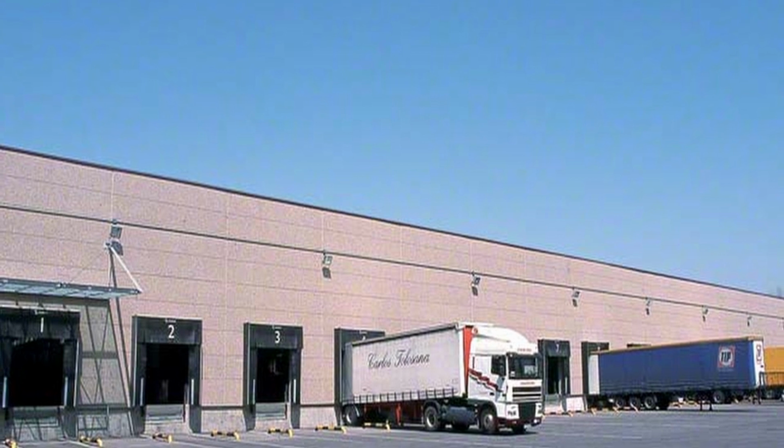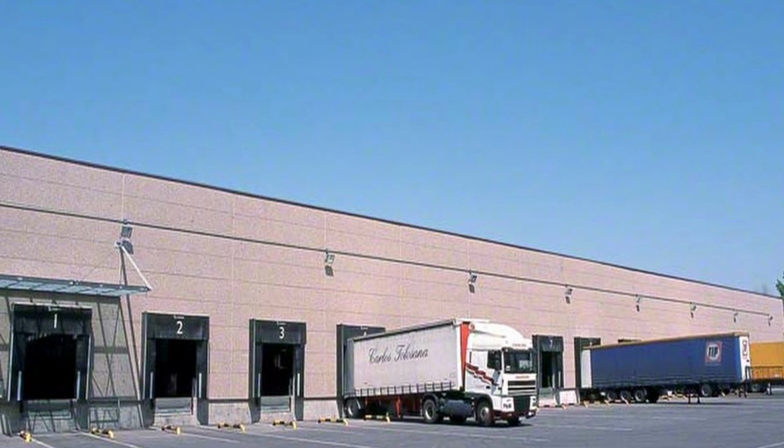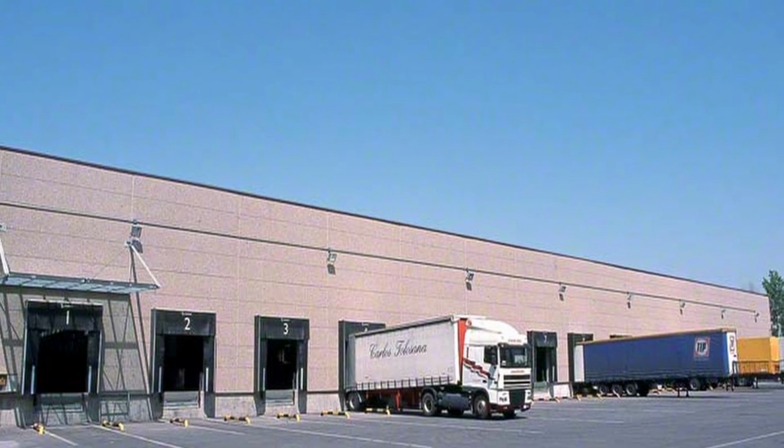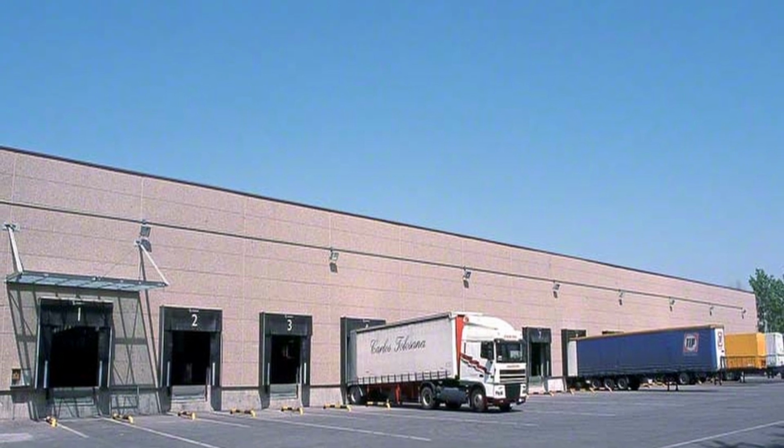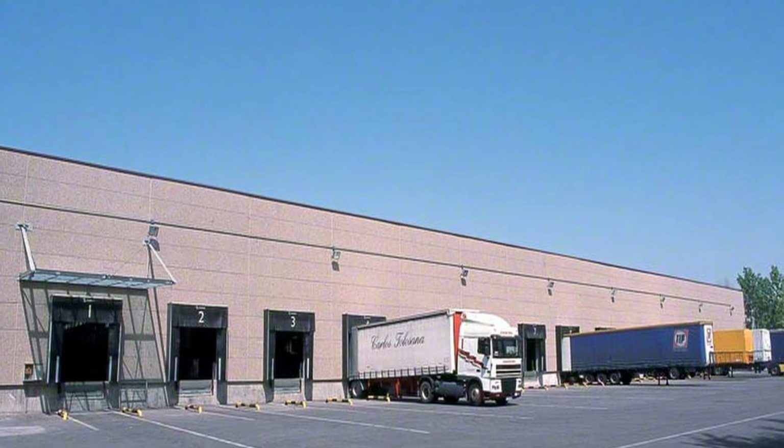A. Loading and unloading areas. B. Reception area. C. Storage area. D. Picking area. E. Dispatch area.